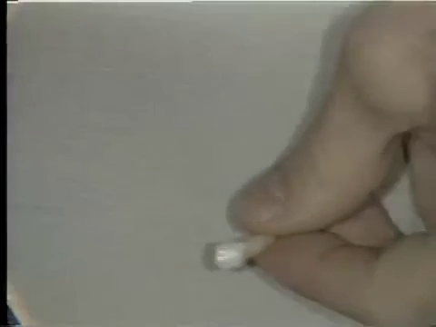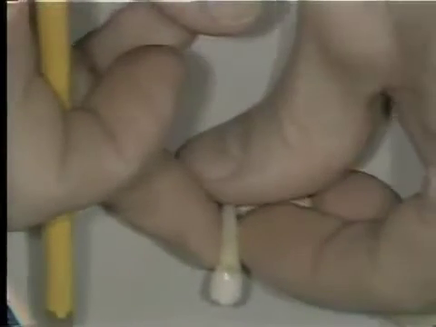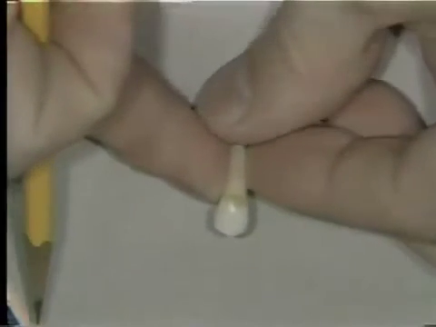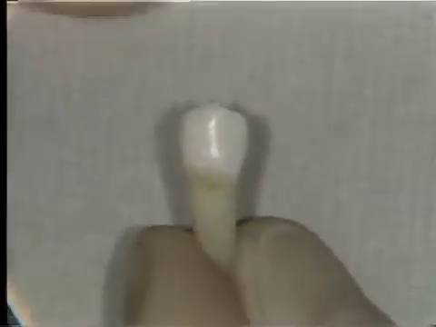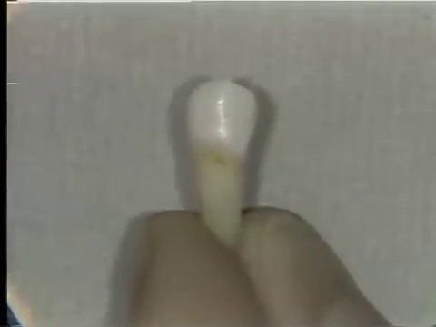Well, let's take our various positions on these teeth. Let's get it in anatomical position here. There we are. It looks like a mandibular tooth now. If we look at the buccal aspect of this tooth, we'll find that it really doesn't vary very much from a cuspid. It looks very similar to a cuspid in the buccal aspect.